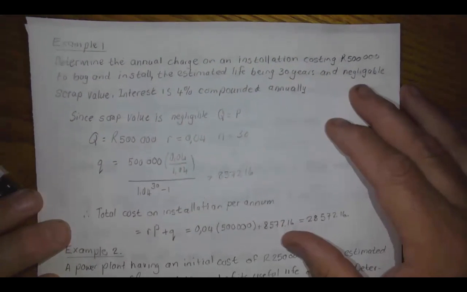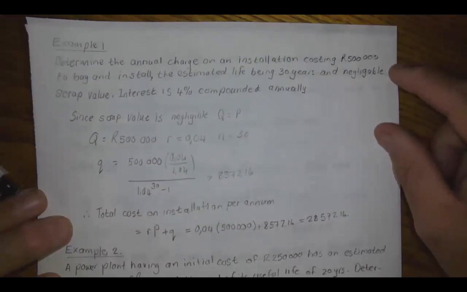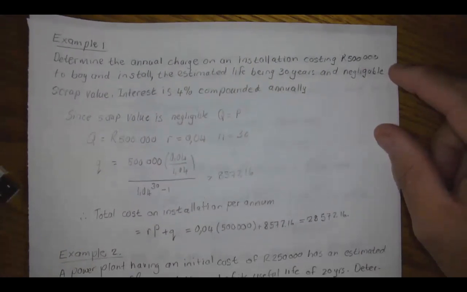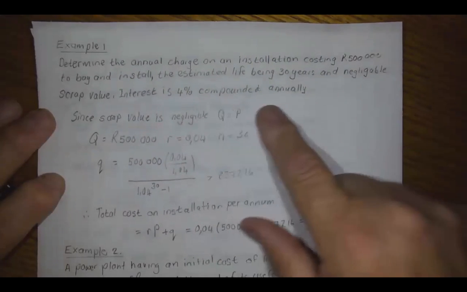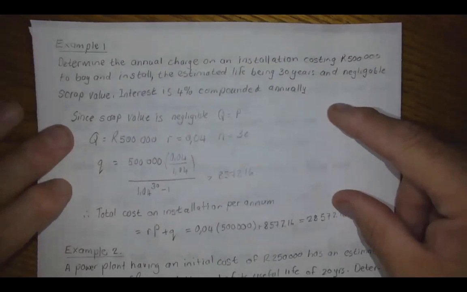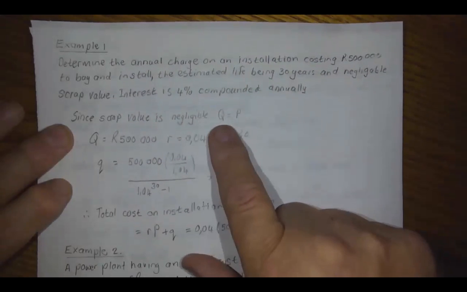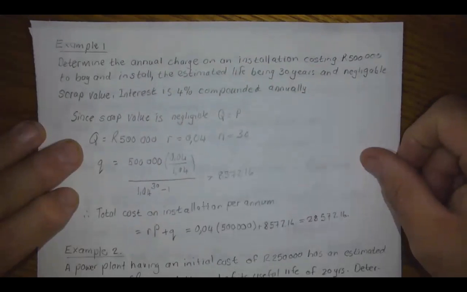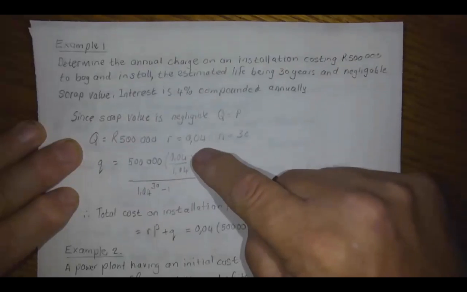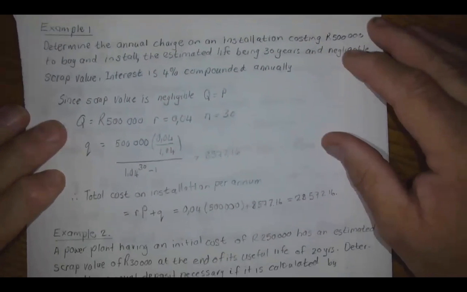We must determine the annual charge on an installation costing 500,000 Rand to buy and install, the estimated life being 30 years and negligible scrap value. The interest is 4% compounded annually. Now, since the scrap value is negligible, we can say that Q is equal to P. And therefore, Q is 500,000, r, which is the interest rate, is 0.04, and the number of years is 30.